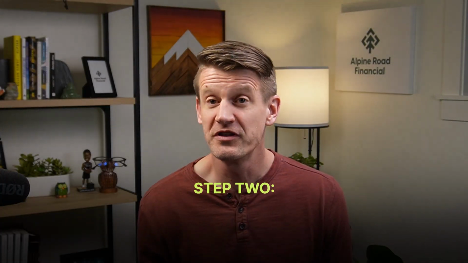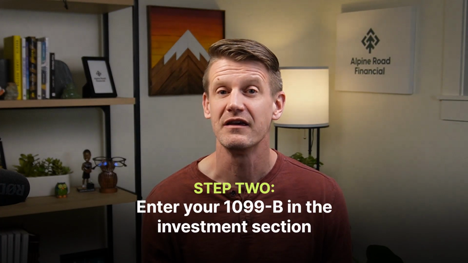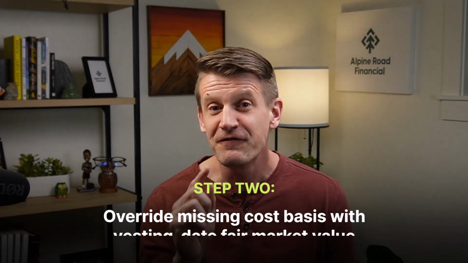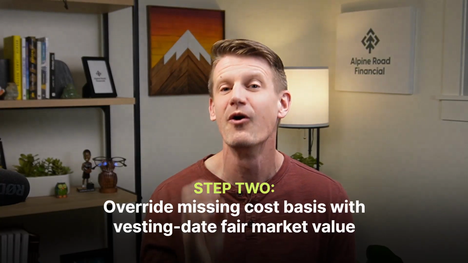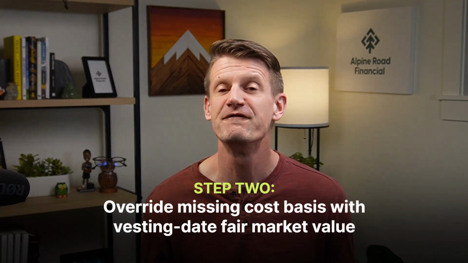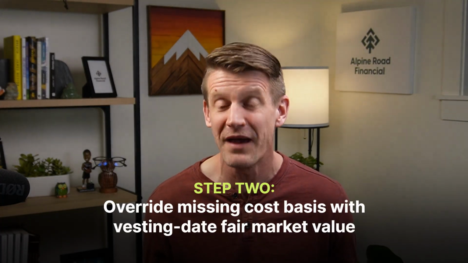Step 2, go to the investment income section and import or manually enter your 1099-B. The software will ask you for proceeds and cost basis. If your broker reported 0 or has an incomplete cost basis, you'll need to override it. Enter the fair market value on the vesting date, which you'll get from your supplemental statement.